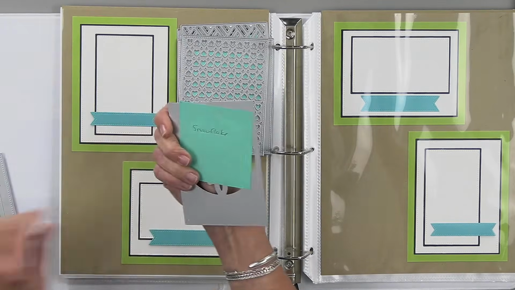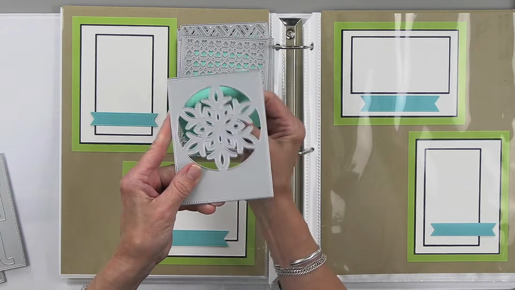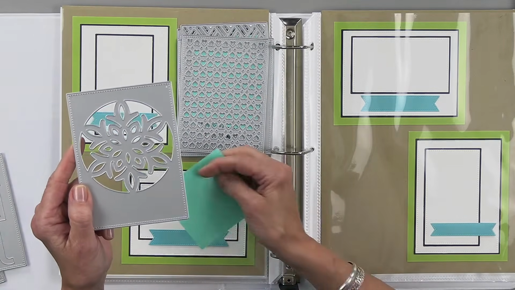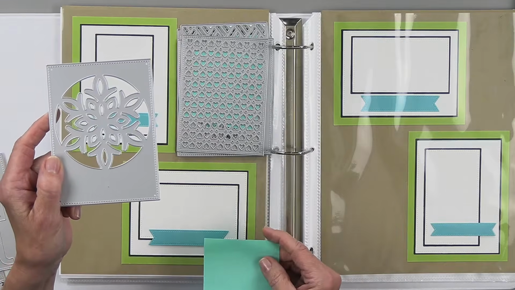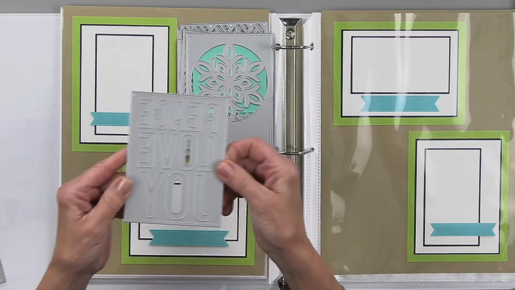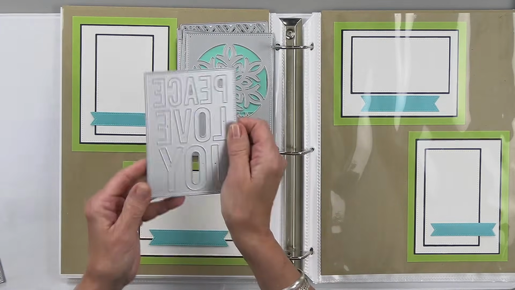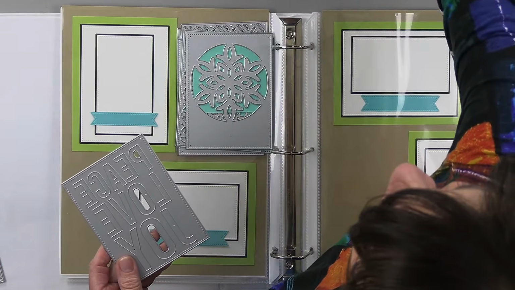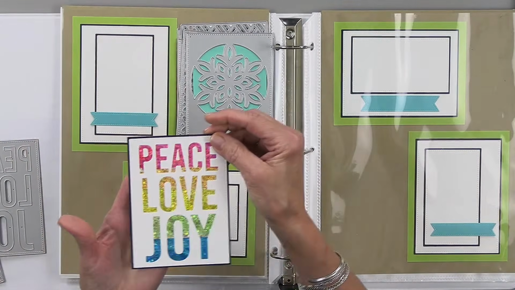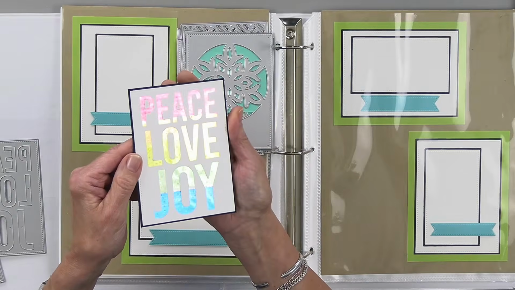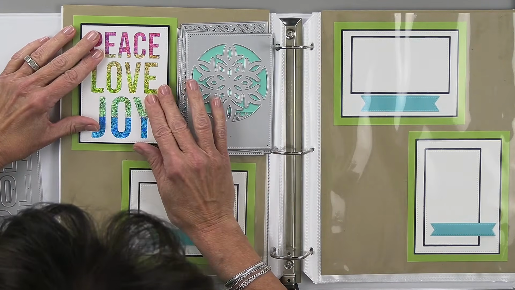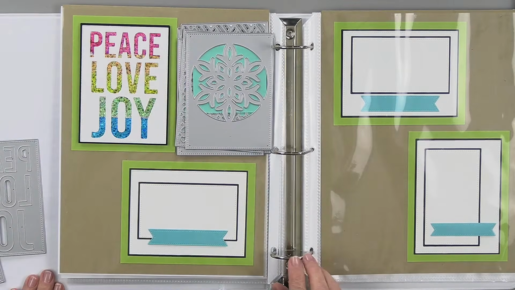We have this snowflake plate. And I have videos using all of these plates on my channel, so you can get lots of ideas for these as well. But I'm just showing you what coordinates. This Peace, Love, and Joy plate, I actually used in a video this week where I was doing foil techniques over on the SCT channel. But you see that? That fits perfectly right over that Master Layouts 2 spot.